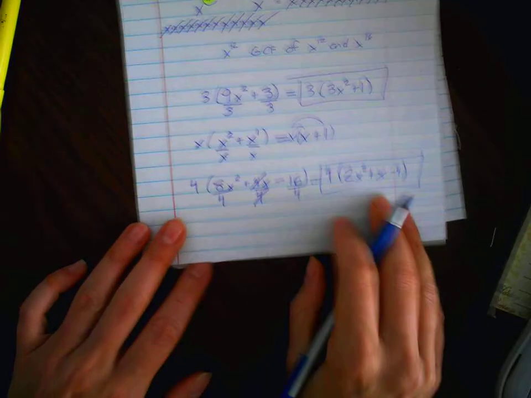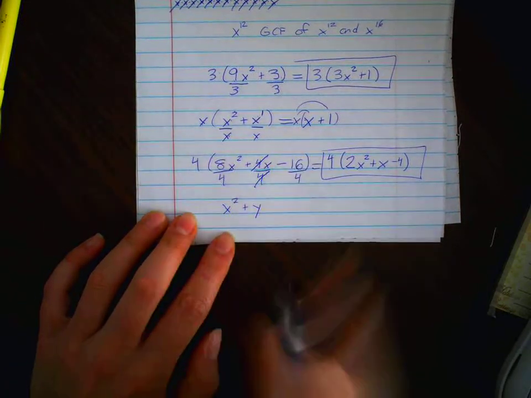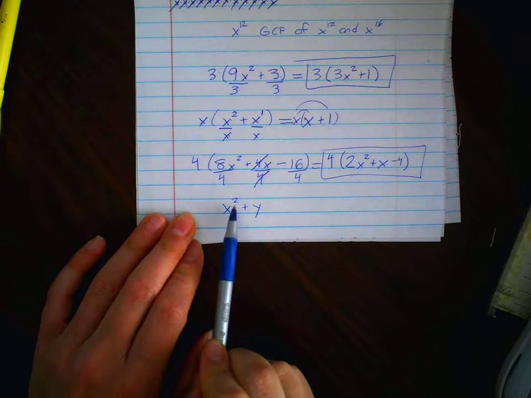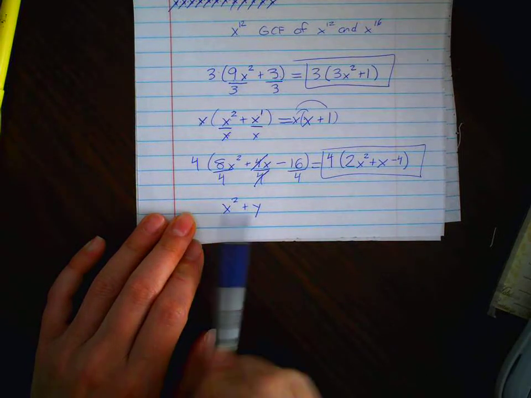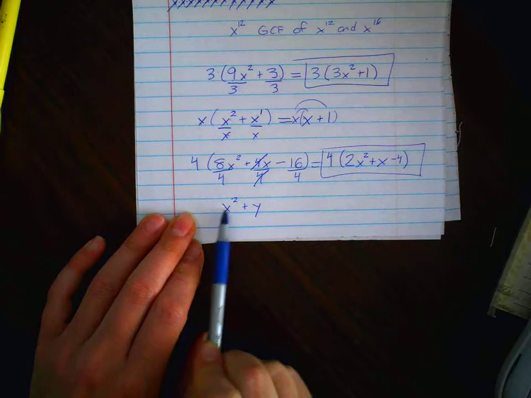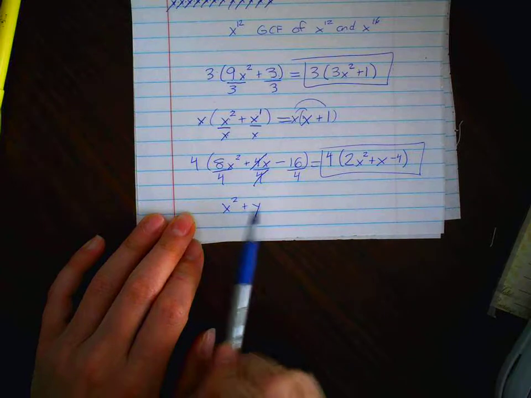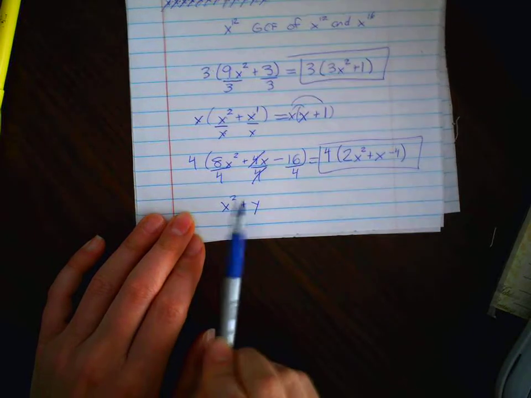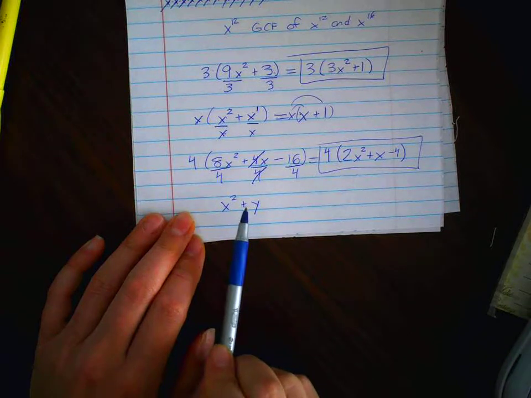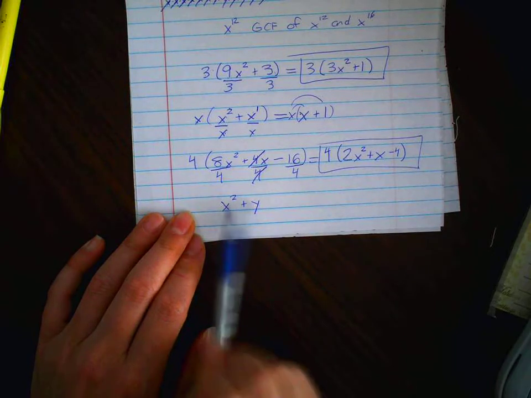Sometimes there is no GCF. If I had this, x squared plus y. So I have no coefficients, so I have no number part of the GCF, and I don't have the same letter. So I have no letter part of a GCF. So that's it. I don't have a GCF. I can't factor this. So this one would be known as a prime polynomial. I can't factor it. If I said to factor this, this is your answer.